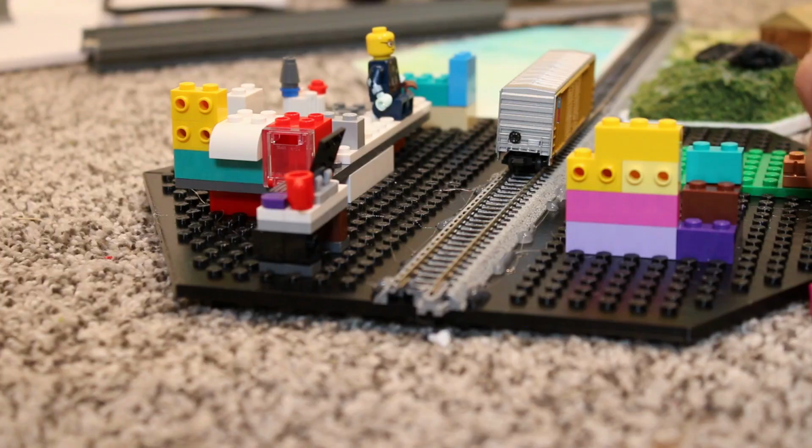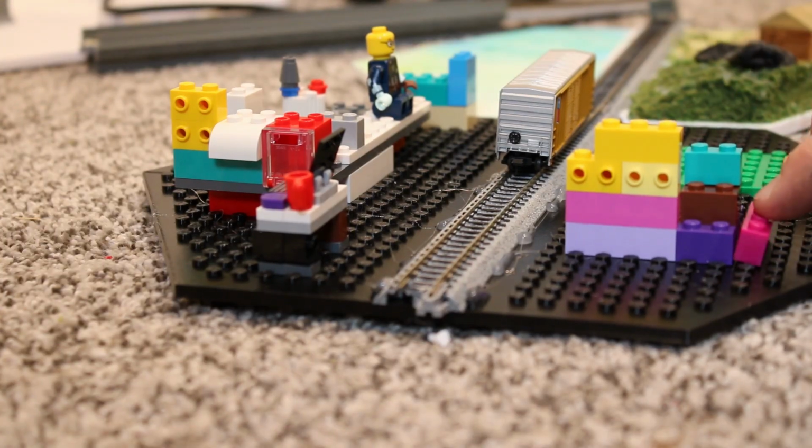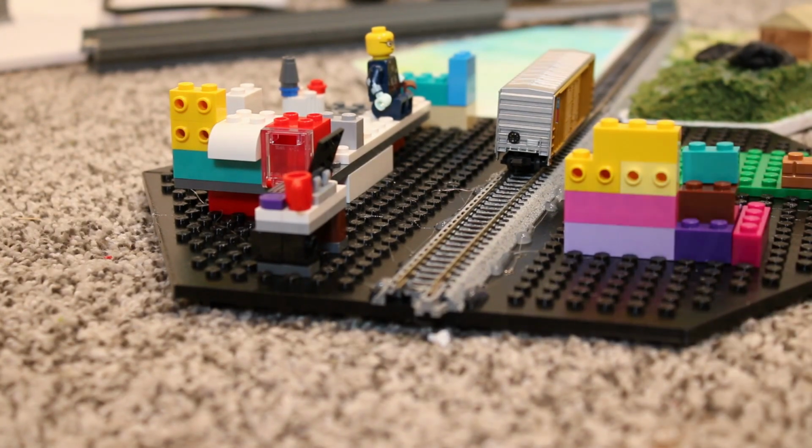That is the beauty of modular design. Traditional scenery can live on one tile, Lego can live on another. The whole point is that each module can have its own personality.